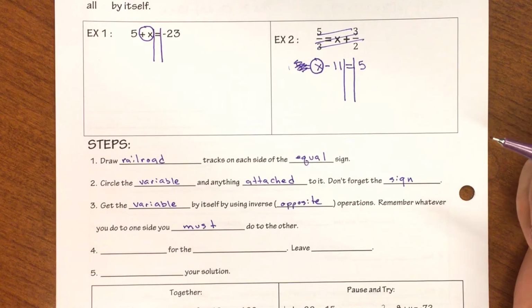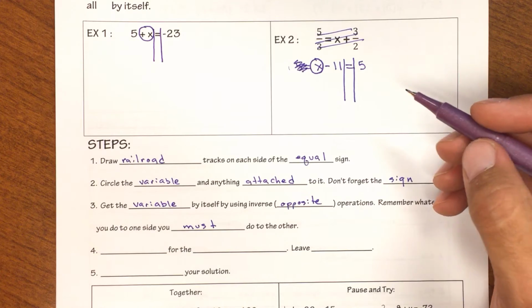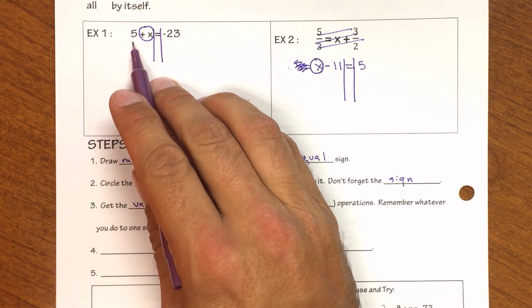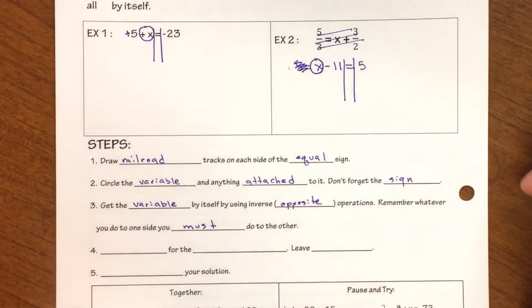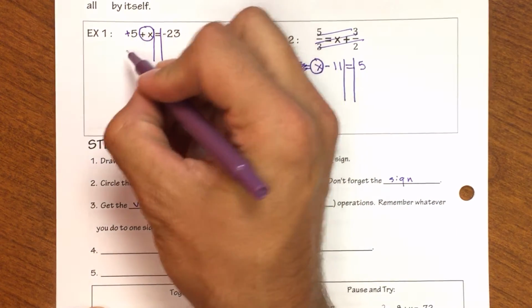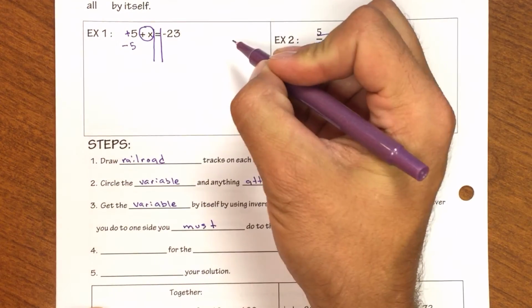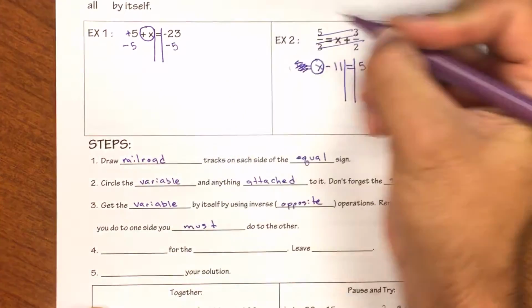So when we look at example 1, we have 5 plus x equals negative 23. Right now, this 5 doesn't have anything in front of it, and we're going to assume that there's a plus sign there, that it's a positive 5. And we want to use inverse operations to get that x by itself. So the inverse of adding 5 is subtracting 5. And remember, if we do it to the left, we also have to do it to the right.